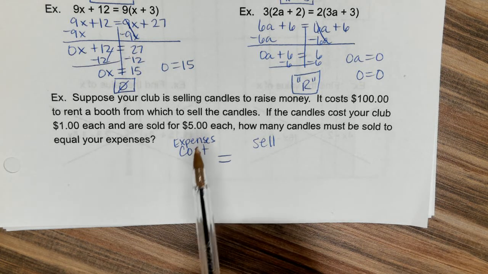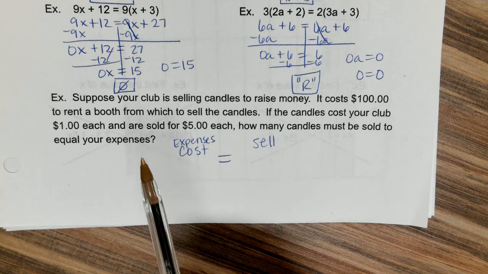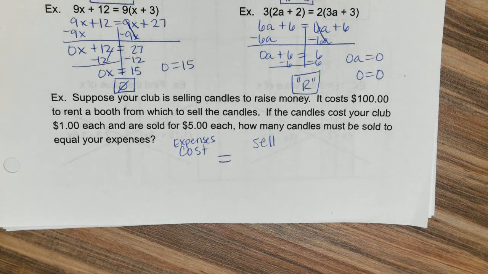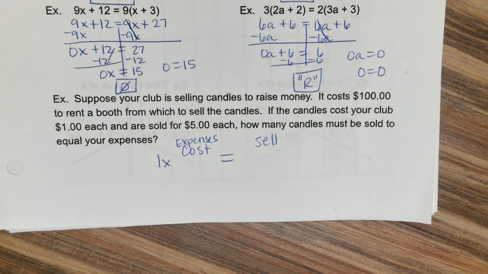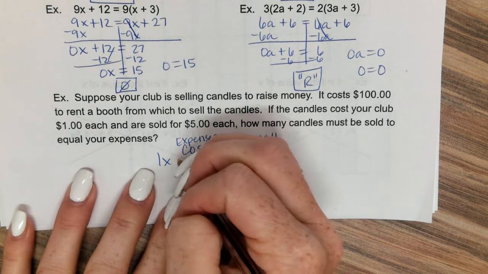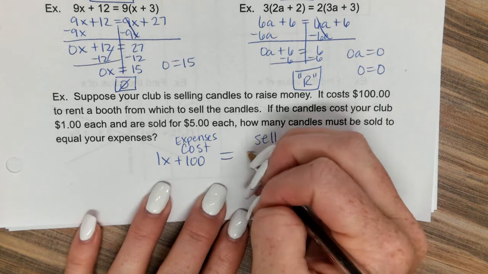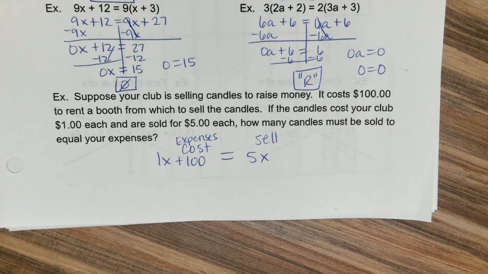All right, so let's come up with our expenses. How much do they cost for us to make them? $1 each. Did y'all hear a clue word? Each. How would I write that? 1x. All right. Is there any other cost involved with these? Plus 100. I have to rent a booth for $100, yes? All right, plus 100. And how much do I sell them for? $5 each. So what I just did is I set up an equation that's going to tell me how many I need to sell to basically break even and make no money but don't lose money. Right? Yes or no?